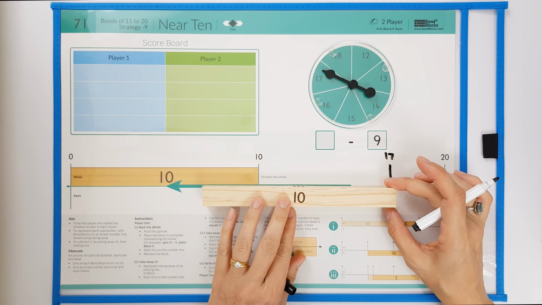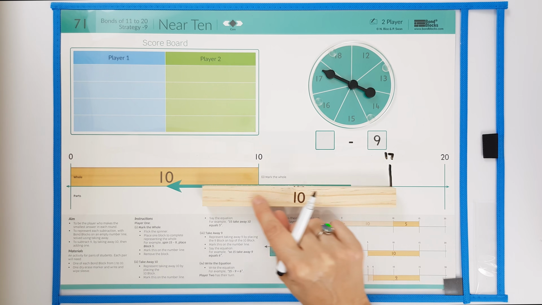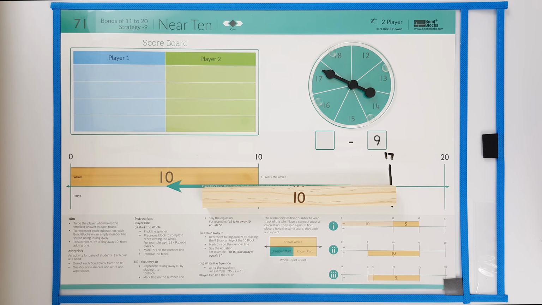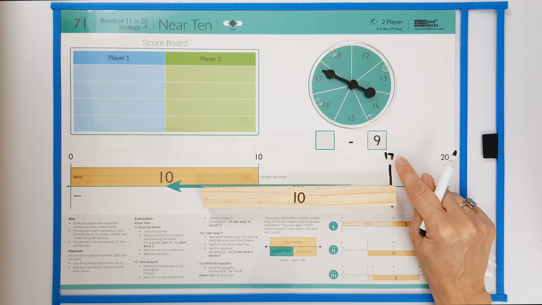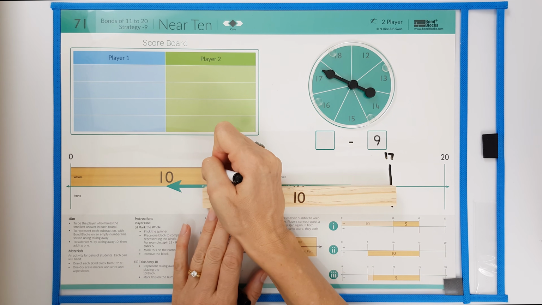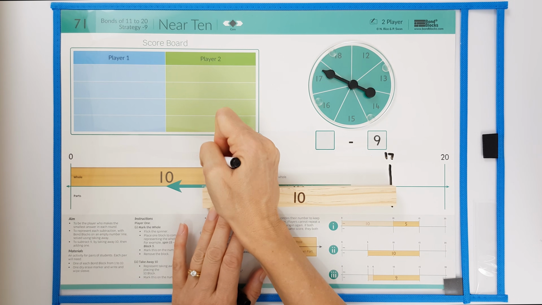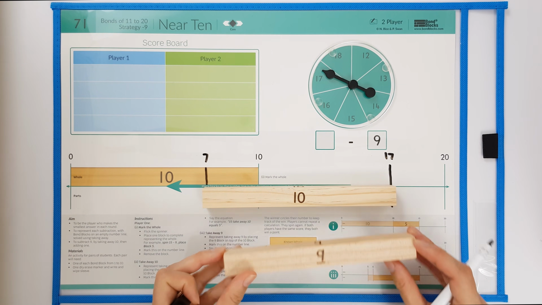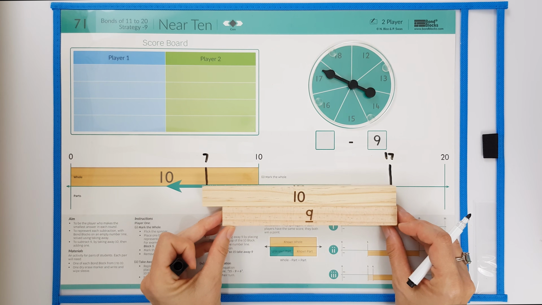We are first going to take away 10 and move in this direction on the number line. We say 17, take away 10 equals 7. We then do 17 take away 9.